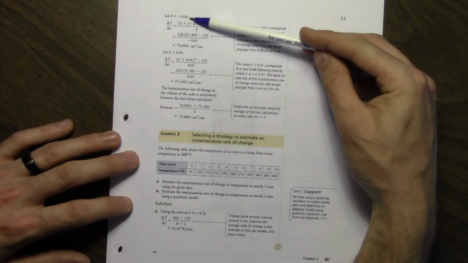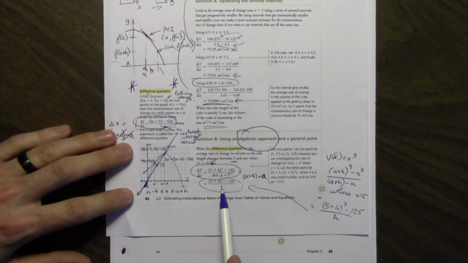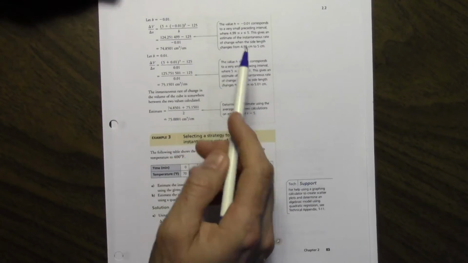Okay, so now we're going to give h a value. So we solve for it with h as just being a variable, right? That was the equation we ended up with: 5 plus h cubed minus 125 over h. Now we're going to give h a value. Okay, and they do this because it simplifies things to plug in h later.